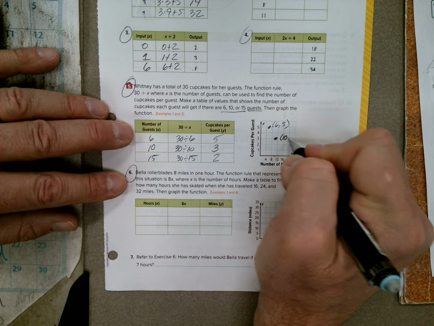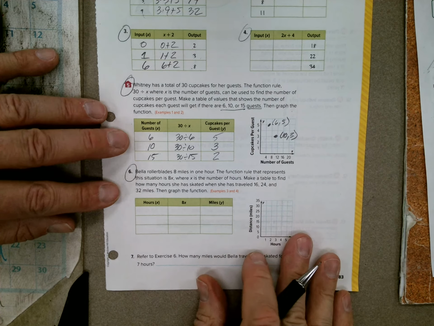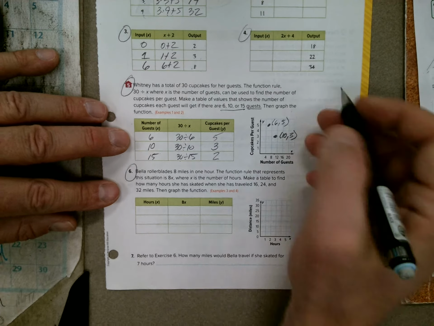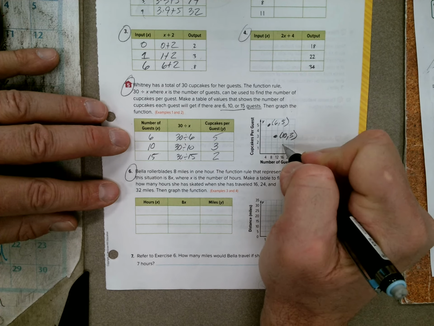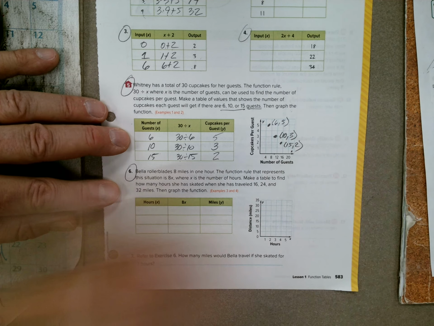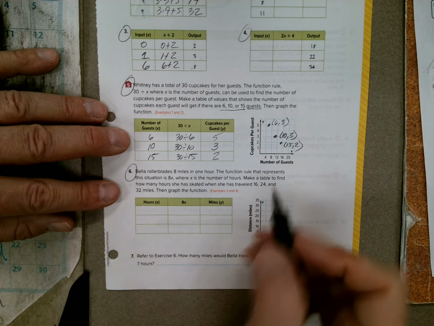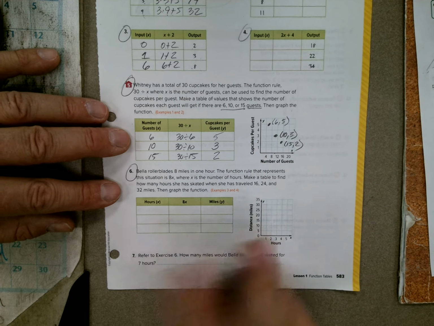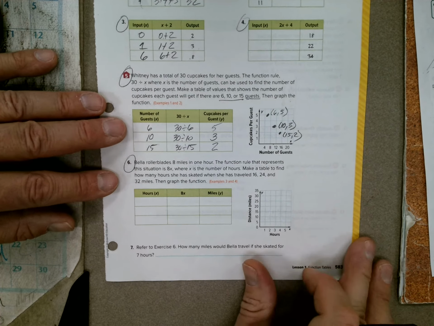And that's going to be 10, 3. And yes, I want the ordered pairs written down. And the last one is over 15 and up 2. And there you have it. And you're going to start to notice that these will all fall in a line. Okay, we'll talk about that later down the line.